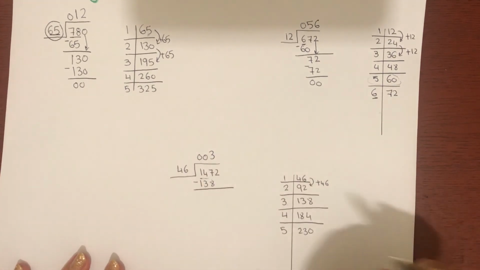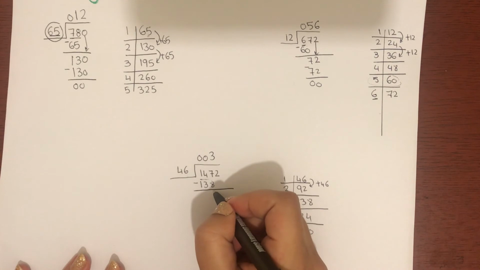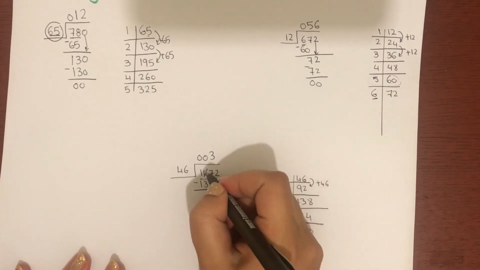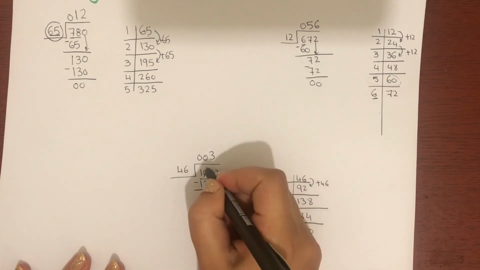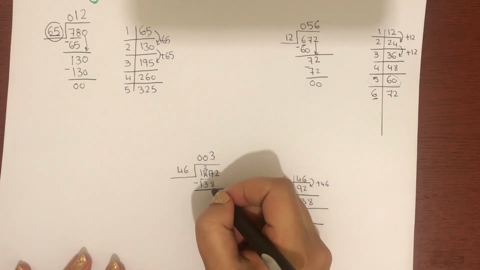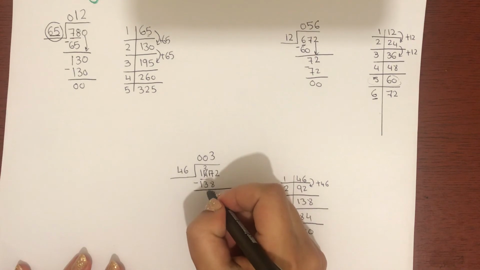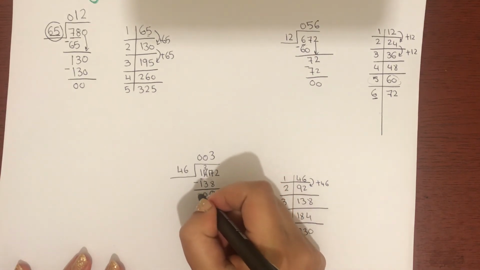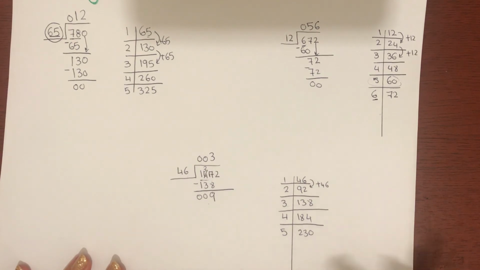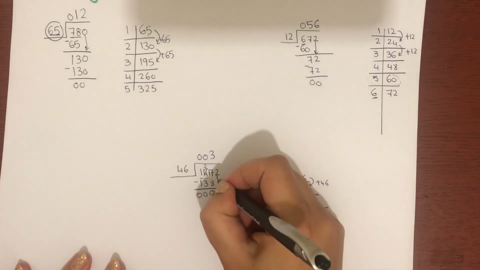Then I'll subtract. 7 minus 8, I cannot do that, so I'm going to take away 1 from the 4 to make this 17, and now my 4 is 3. 17 minus 8 is 9. 3 minus 3 is 0. 1 minus 1 is 0. And you guys do not have to write those zeros because 0, 0, 9 is the same thing as just saying 9. Now I'm going to bring down the 2.